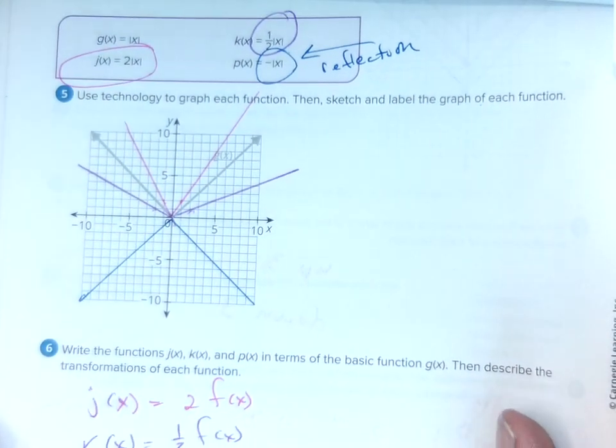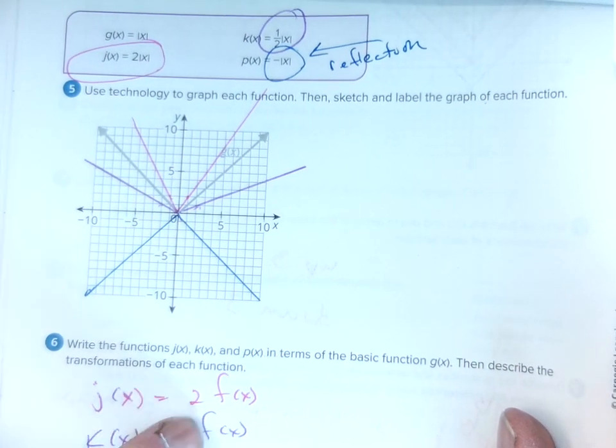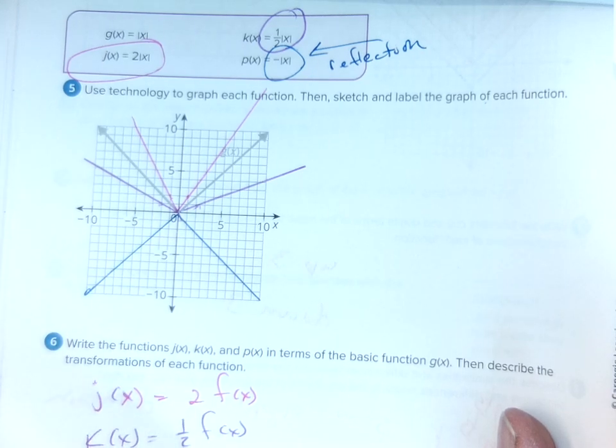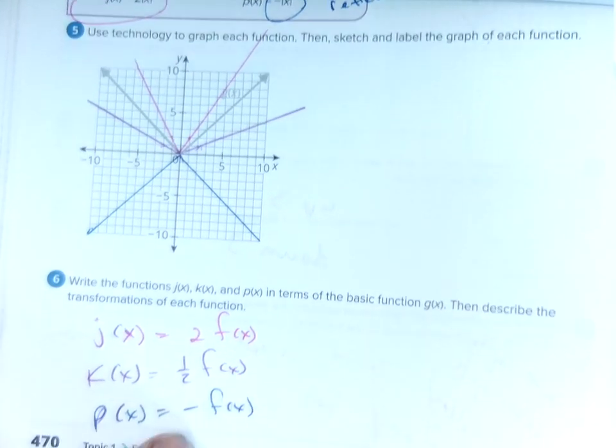So then in terms of f of x, g of x is 2 times f of x, k of x is 1/2 of f of x, and p of x is negative f of x, okay?